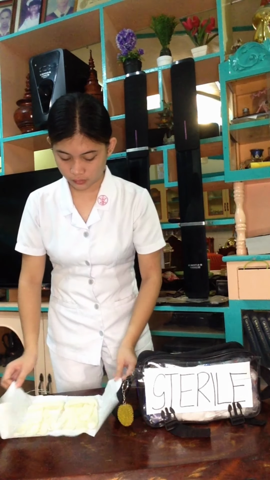First is sterile gloves. We need to put on our sterile gloves first to maintain the sterility.